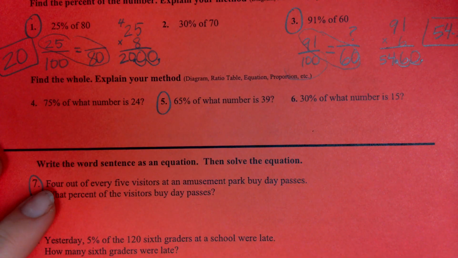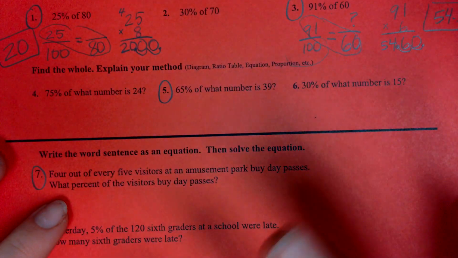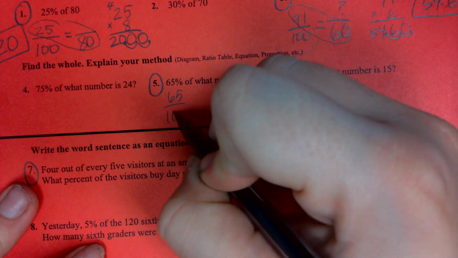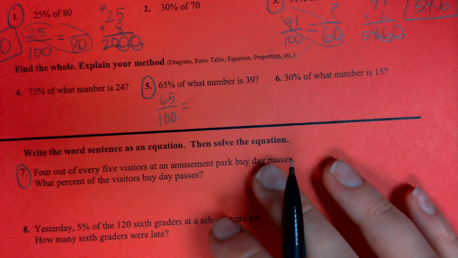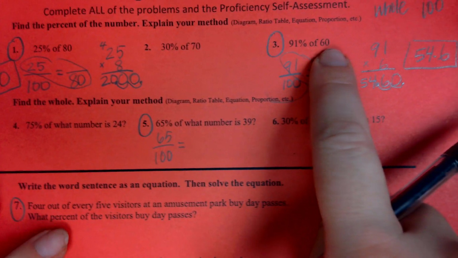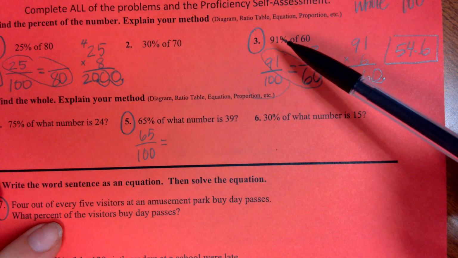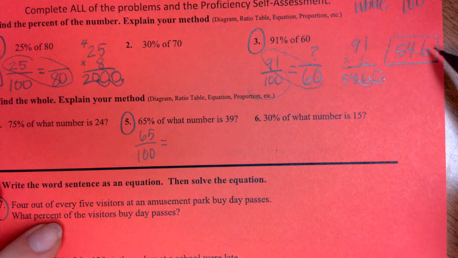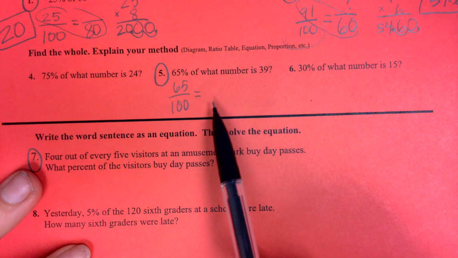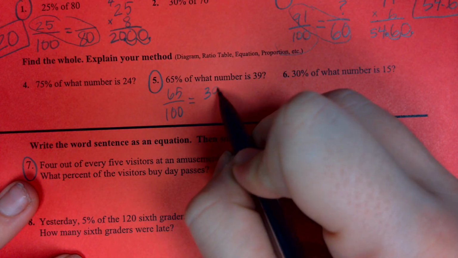So the next one we've got, we still have our part over whole is equal to percent over 100, but it's going to look a tiny bit different. We've got our percent over 100 still, so we're going to do 65 over 100 is equal to, and then it says of what number is 39. So up here, we found that 91% of 60 is 54.6. In this case, we don't know the bottom number. We need to figure out what the whole is when we know that 39 is on the top.